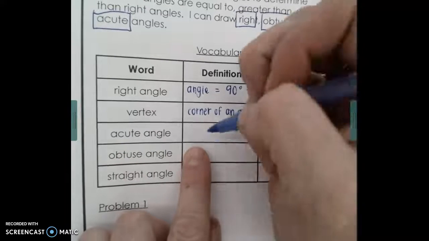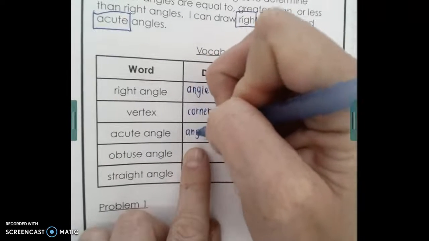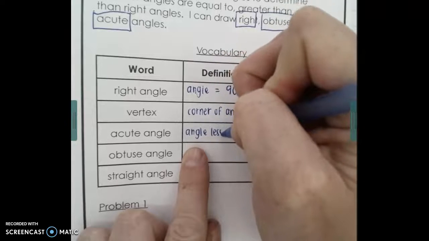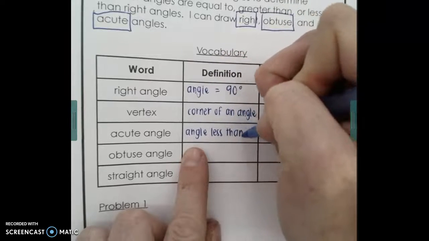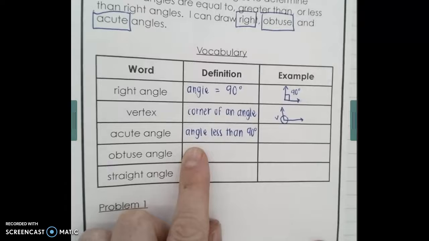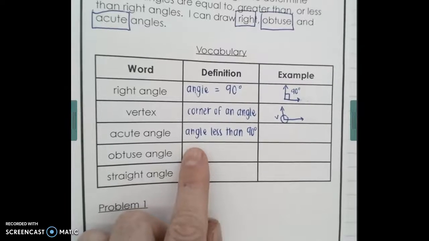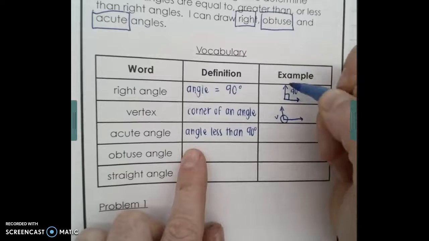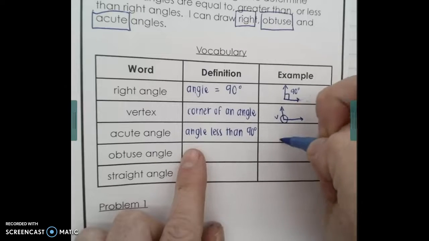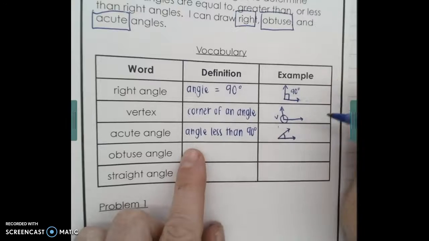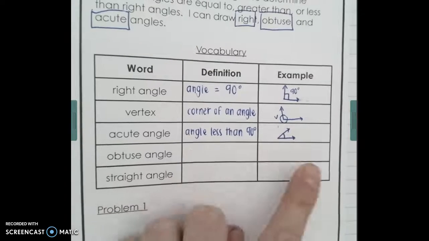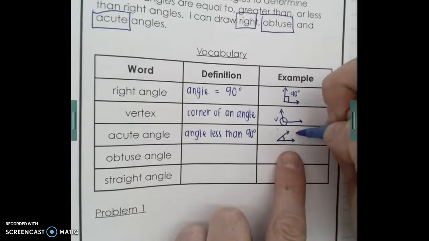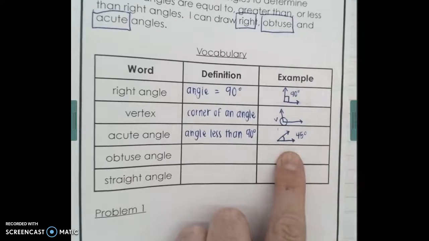An acute angle is an angle less than 90 degrees. And I always think like cute, like, oh, it's so cute and tiny. So if 90 degrees is straight up and straight down, when I make my acute angle, I don't want to go straight up. I want to go less than that. So that would be an acute angle. So an example of that would be 45 degrees, right? It's less than 90.